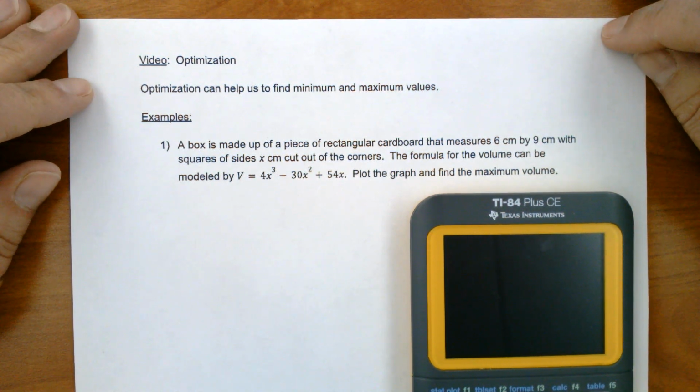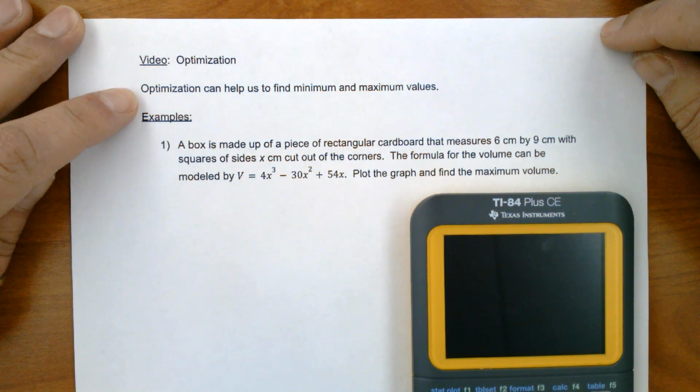Hello, this is Dr. Mears, and today we are going to learn about optimization. Optimization can help us find minimum and maximum values.